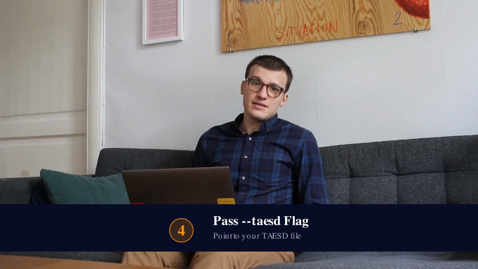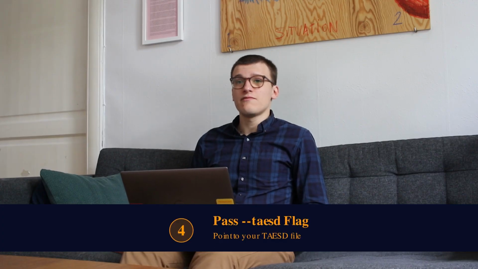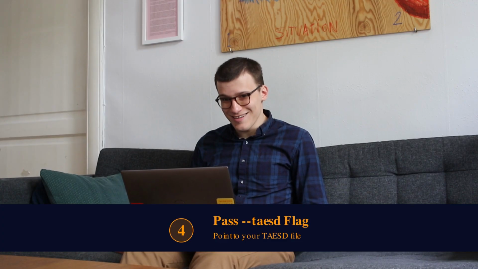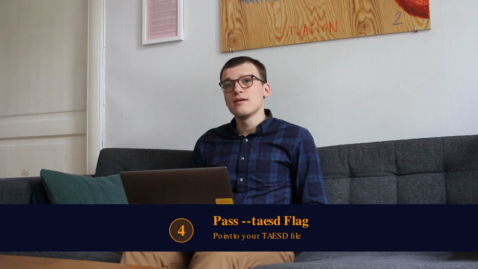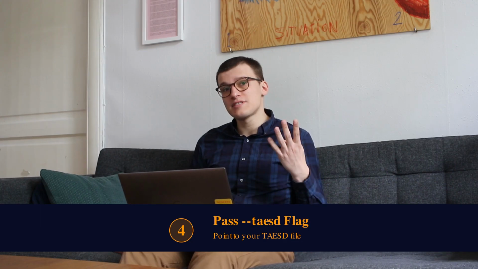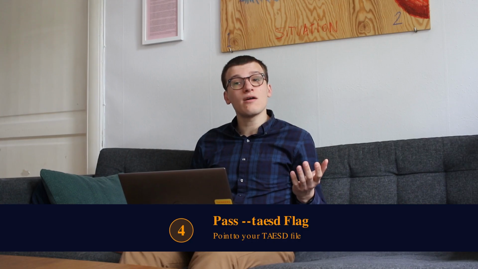It's one file, it's only 5 megabytes. The link is in the description. Step 4 is to pass the TAESD flag pointing at the TAESD file. And that's it. It's only 4 steps. Any 4 gigabyte card, any old machine, links to everything below.